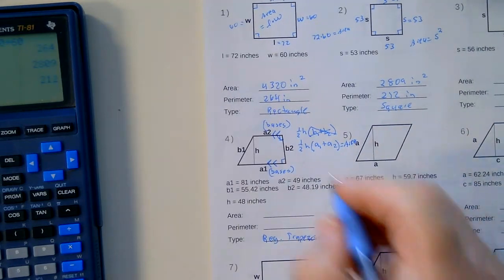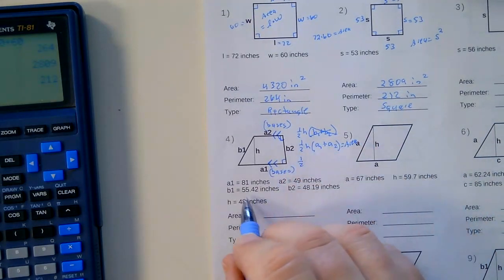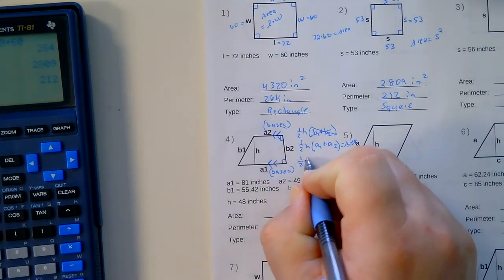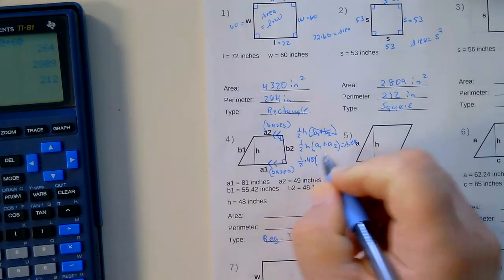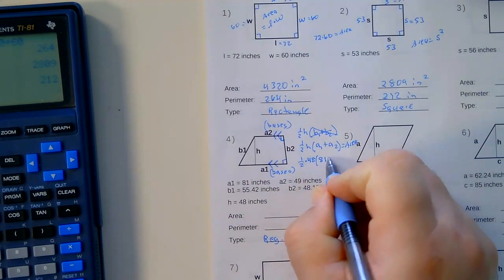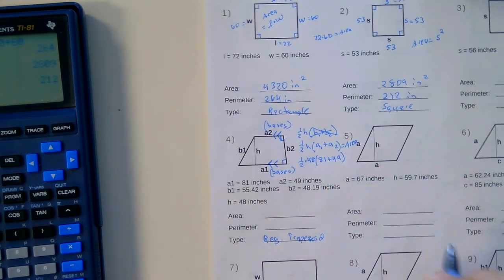Okay. So if I fill this in, 1/2 h is the height, so find h down here somewhere. So 1/2 of 48 times A1, which is 81, plus A2, which is 49.